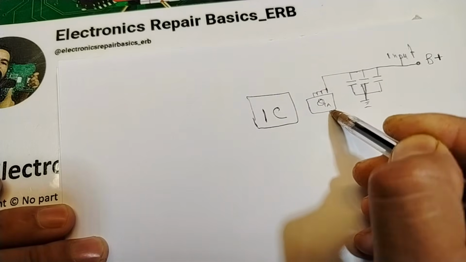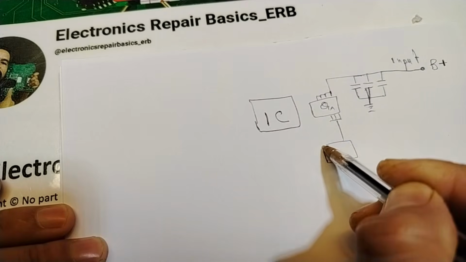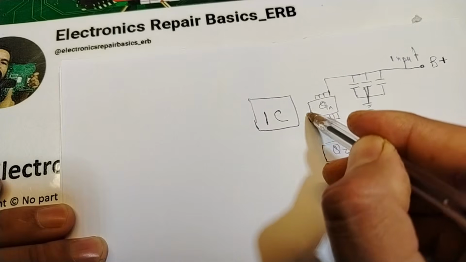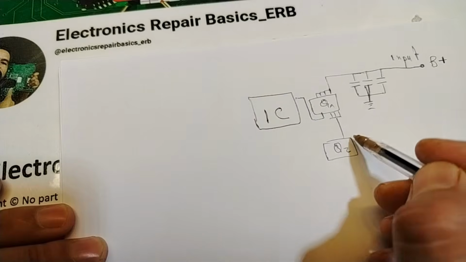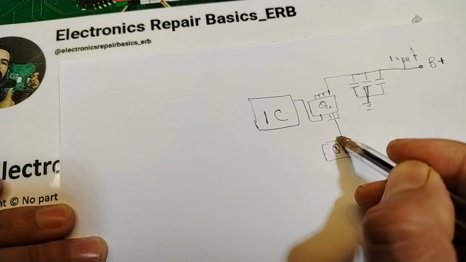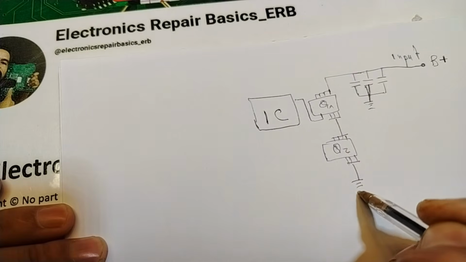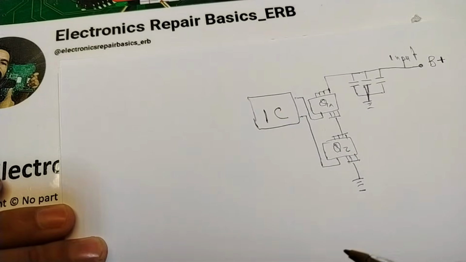So this B plus will be applied to the drain of a MOSFET, Q1. The source of this MOSFET will be connected to the second or lower MOSFET, Q2. The gate is basically controlled by the control IC. Here we have the drain. Here we have the source connected to the ground, the same as we have seen in the motherboard. Also control IC.